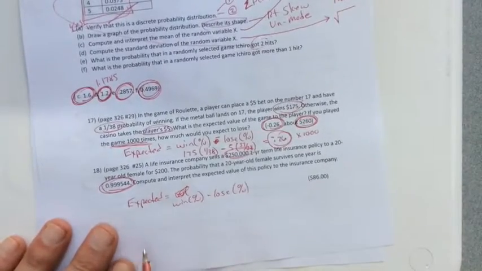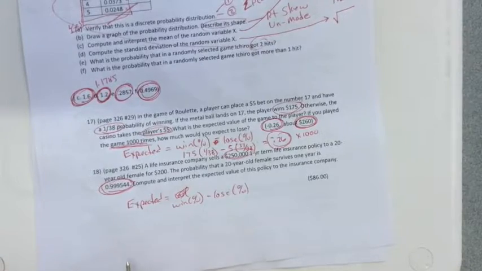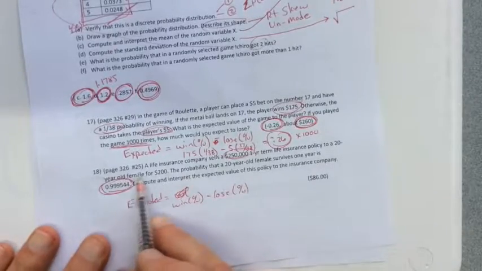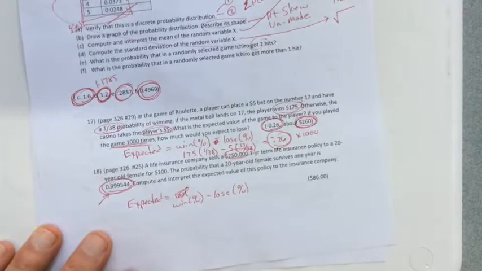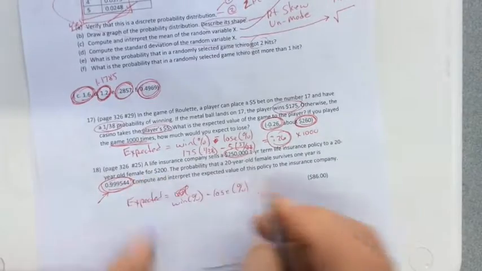Okay, so let's think about what win means here. Depends on what you mean by win. Let's say staying alive is win. Okay, so if she stays alive, this is their chance of staying alive. So if she stays alive, they do not pay. So if she stays alive, she loses her $200.